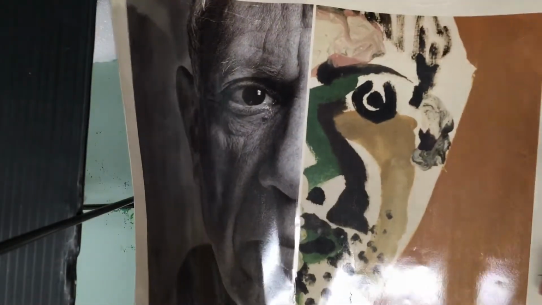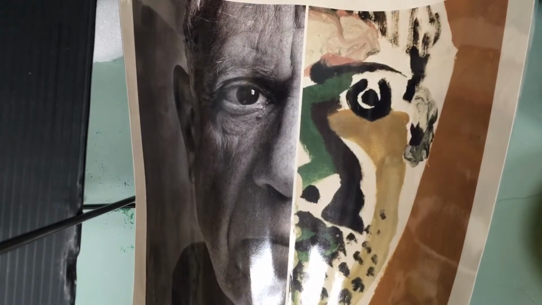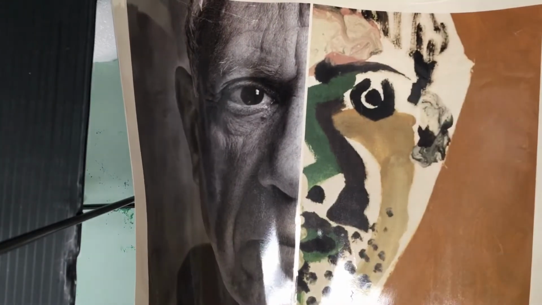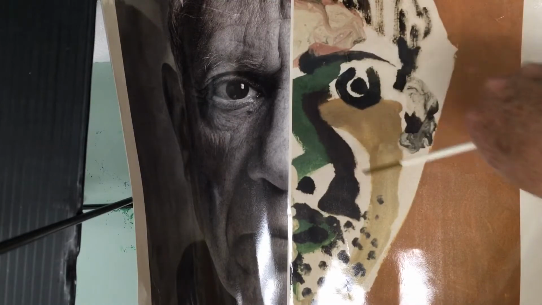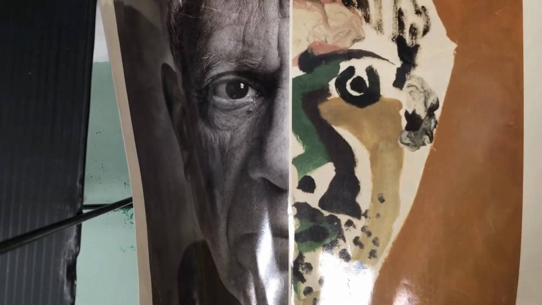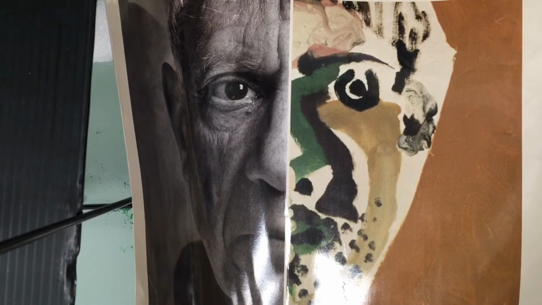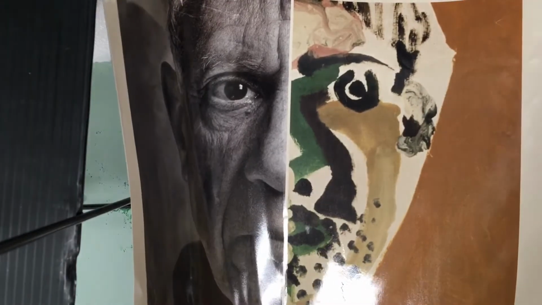This is a self-portrait that Picasso did of himself. And of course you can see how he abstracted it, made it simplified. So this is what we're thinking about when we make these witchy women in the lesson.